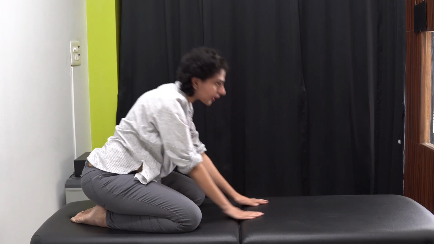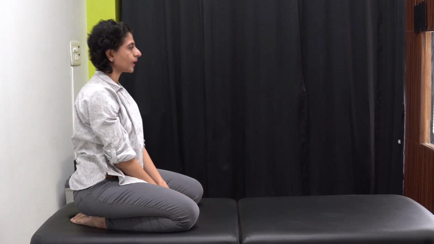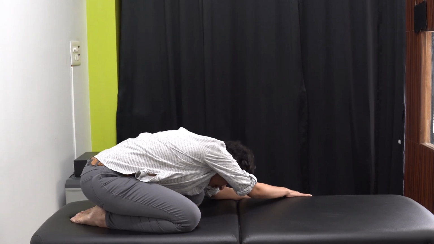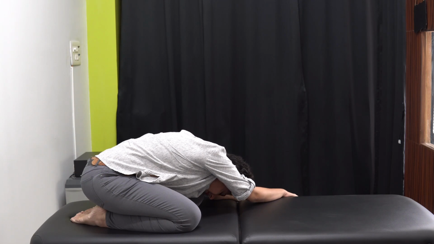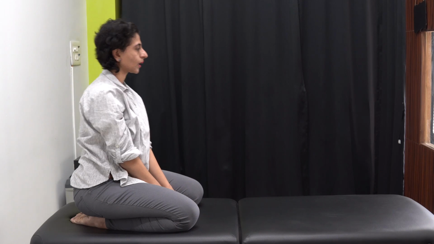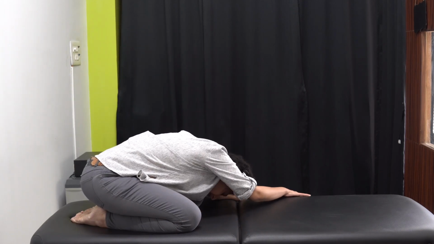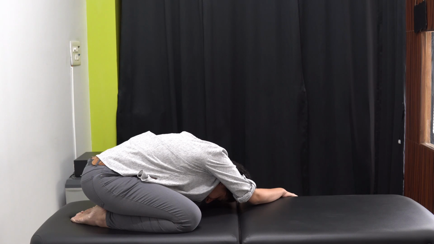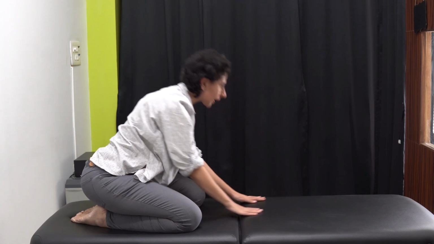And then I will come back. Again, I'll repeat, twist, and then come back. Again, twist, and come back. Remember here, you need to do the stretch only towards the convex side, so that your concave side gets stretched. So this is exercise number 1.